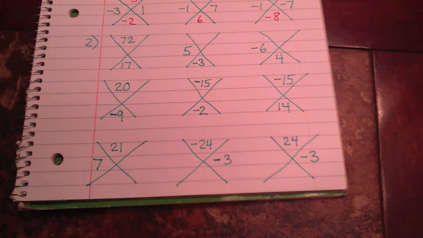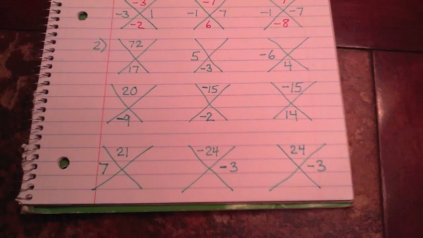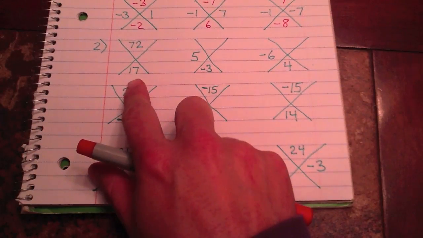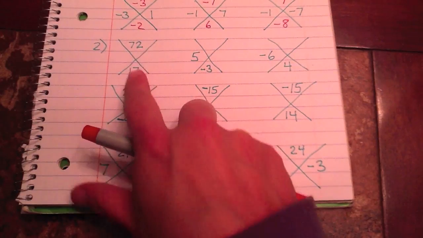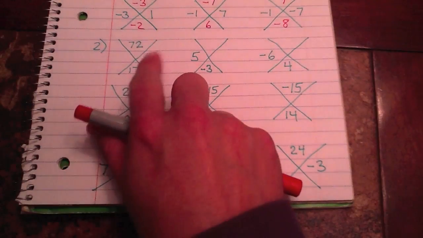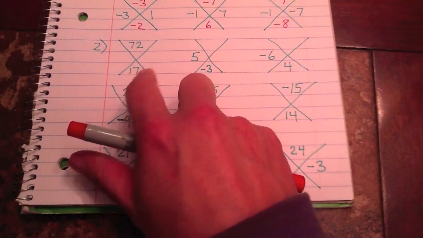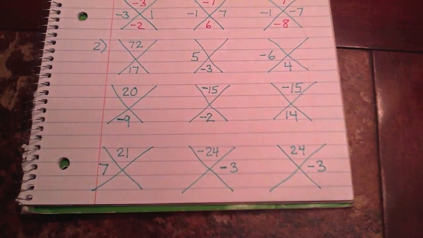Some of the problems in your packet are going to look like this. And again, it's just practice at getting you used to thinking about these numbers and how they relate to each other. So when you're looking at this right here, if we stopped and looked at what 2 numbers are going to multiply to be 72 and add to be 17, you just have to start thinking about numbers that would do one or the other. And once you find something that ends up being both, then you have your numbers.